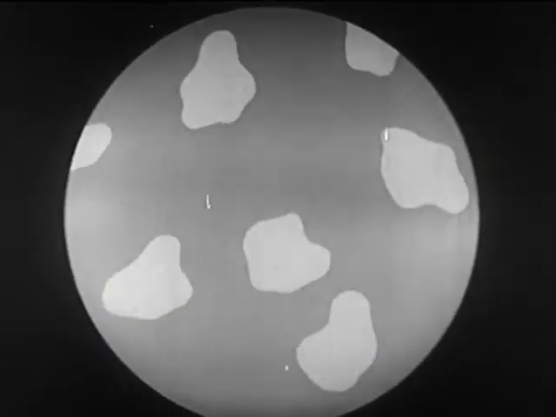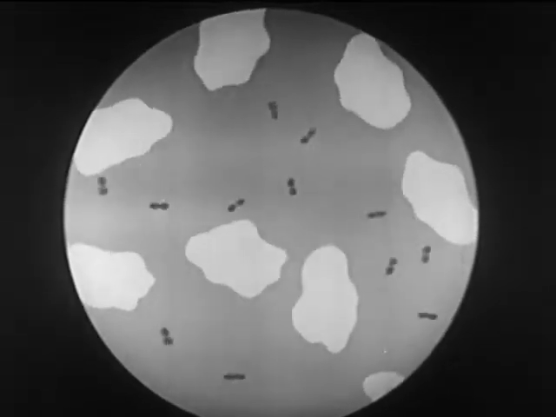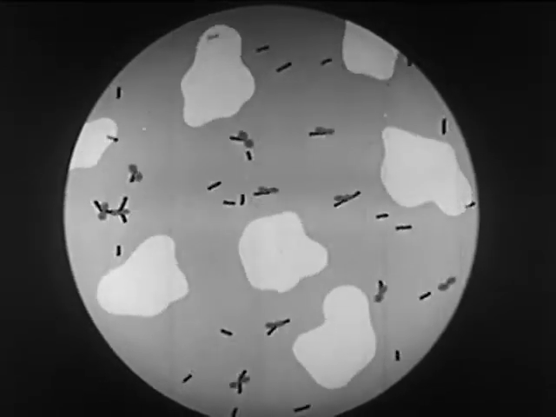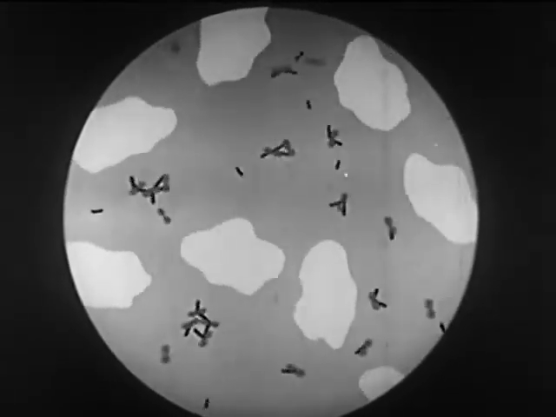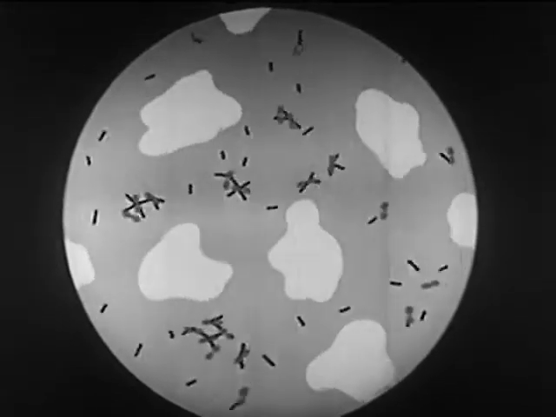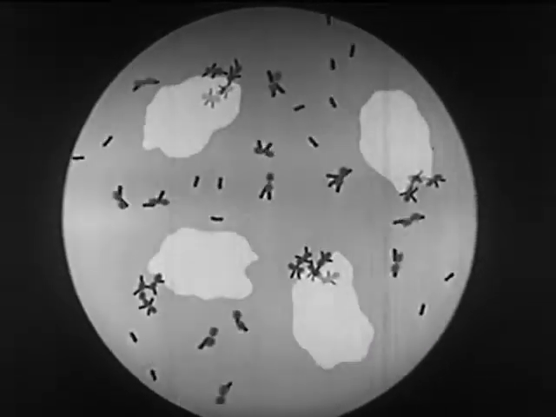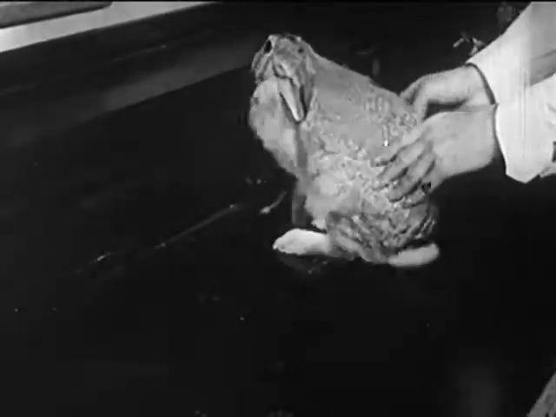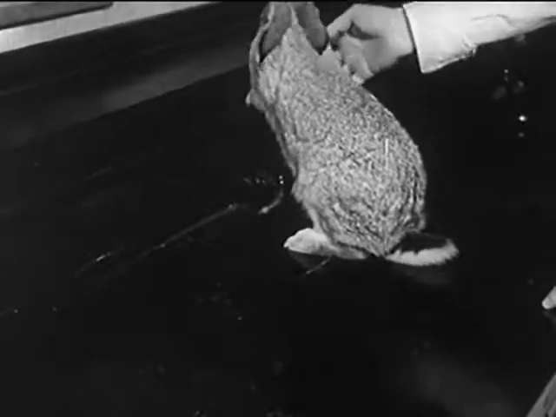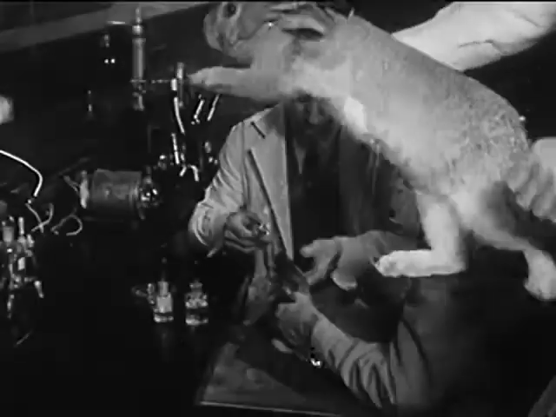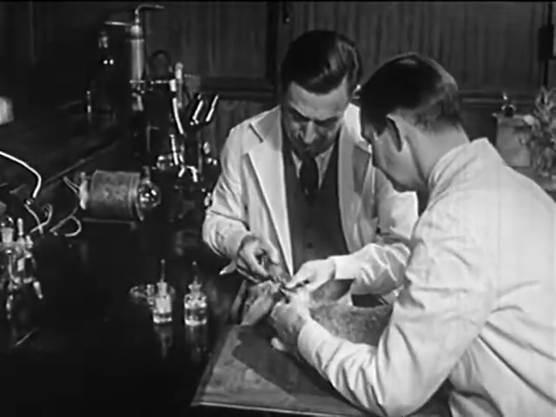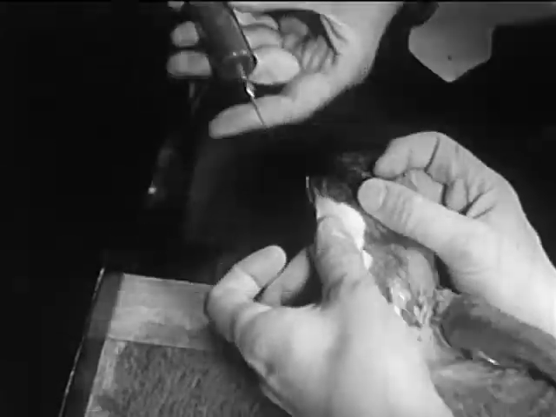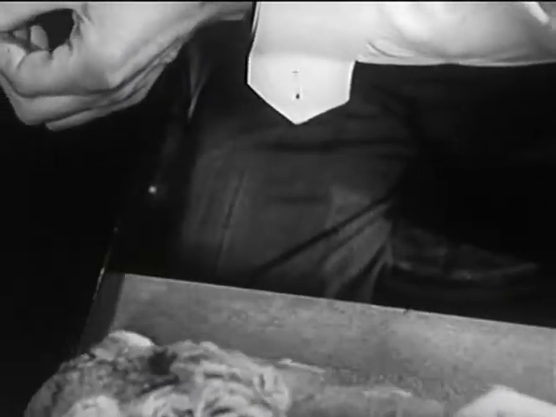In the rabbit's bloodstream, the dead germs, shown as pairs of ovals, stimulate the formation of antibodies. As additional injections are given, more and more antibodies form and combine with the germs which are then removed by the white cells. This rabbit has now developed active immunity to pneumococcus infections. Now let's take a sample of this blood. The antibodies in the blood of this immune rabbit will attack pneumococci germs wherever they encounter them.